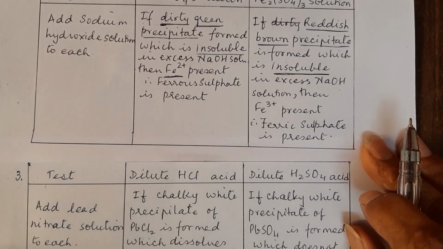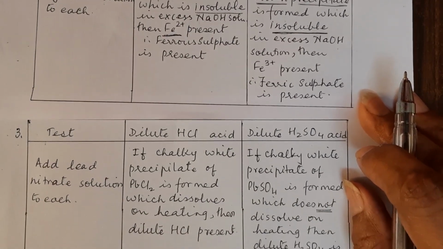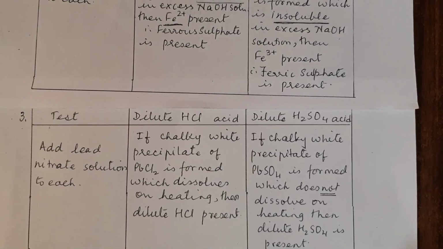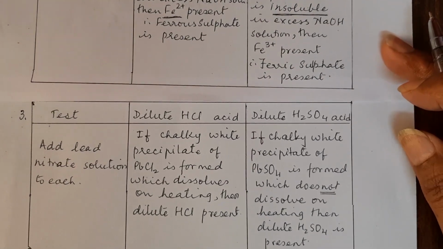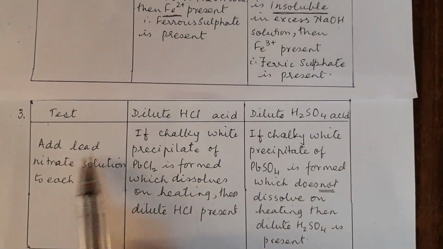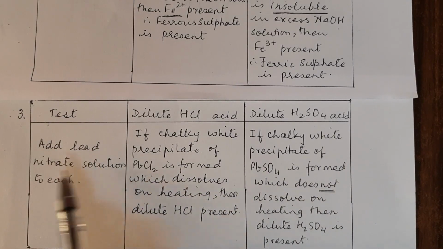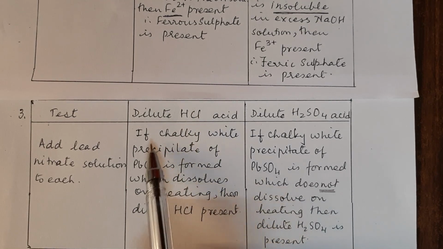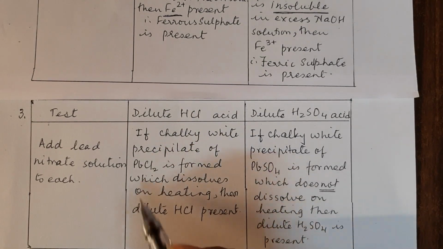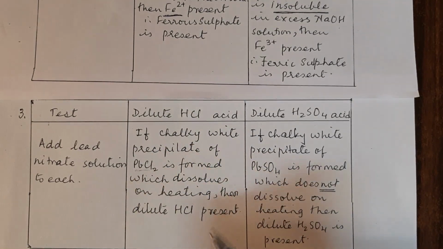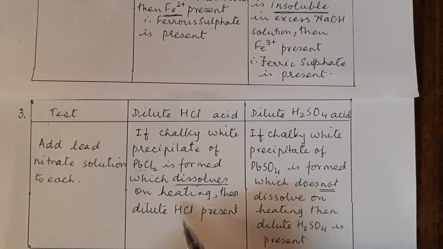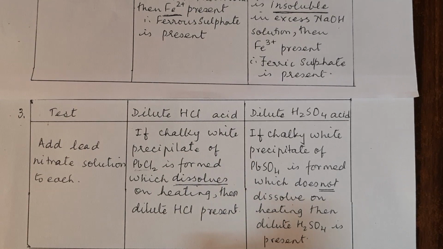We come to the next one, which is dilute HCl and dilute H2SO4. In this, you will see that our test was to add lead nitrate solution. Lead nitrate will give us lead chloride in case of dilute HCl. So we write, if a chalky white precipitate of lead chloride is formed which dissolves on heating, then dilute HCl is present.